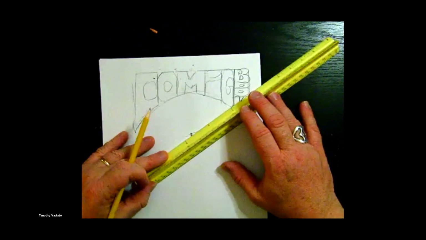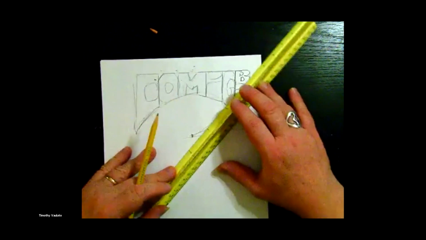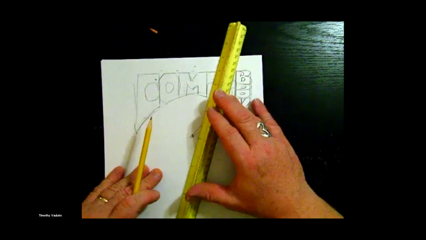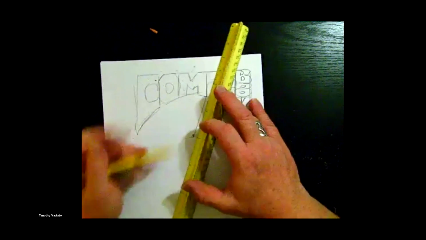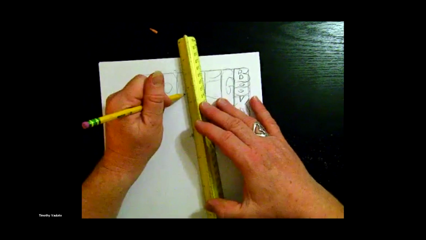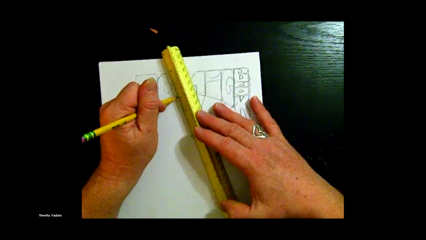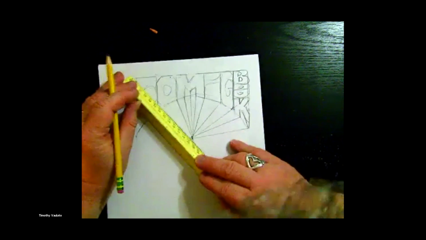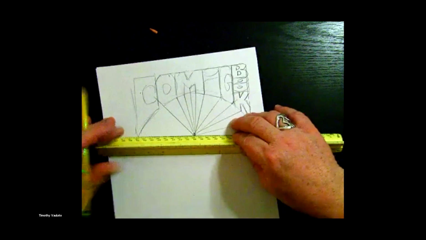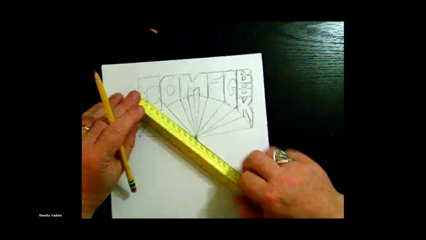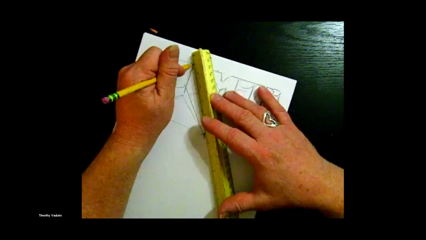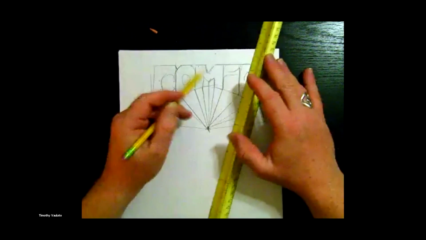And just like on the 2 point, I don't want to go through any of my forms. Boom. Now my upper C runs into my vanishing point. So I'm good. This won't connect.